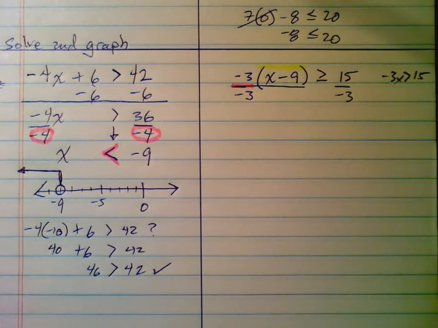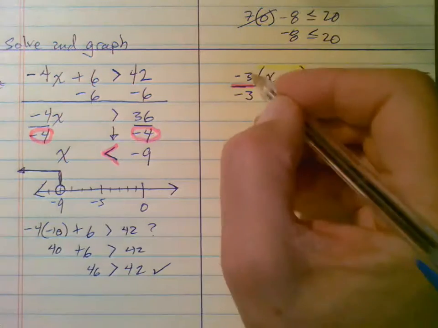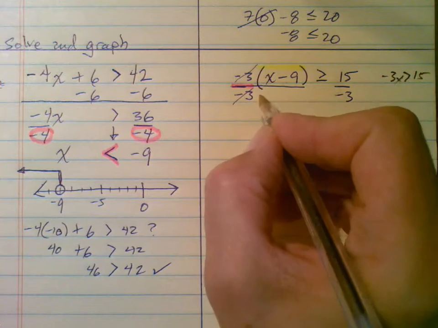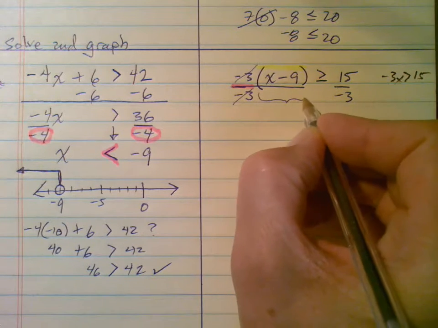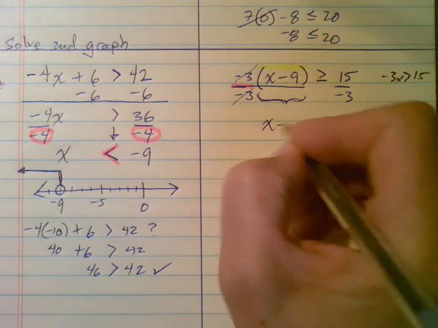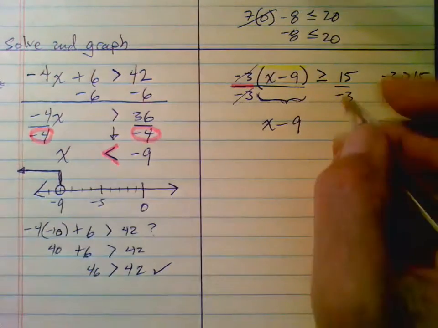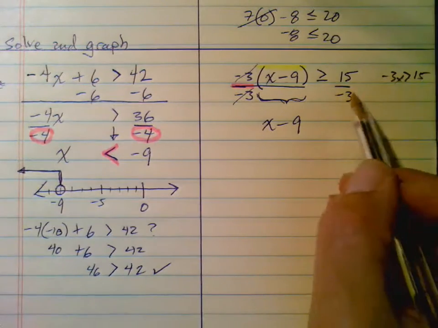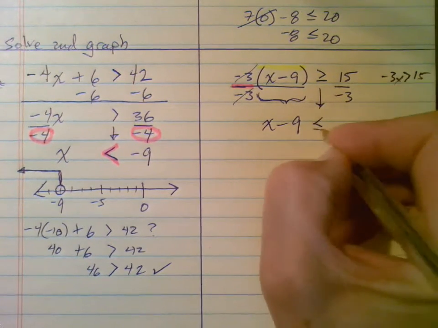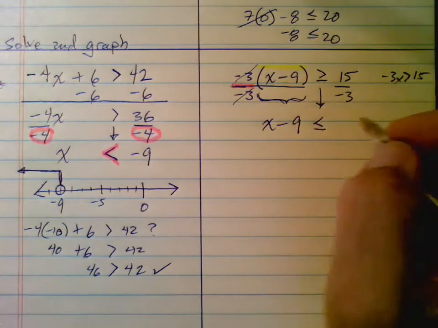Well, conveniently, oh happy day, these will cancel. And all I'm left with is this factor, x minus 9. But because I divided by a negative, I've got to flip the inequality.